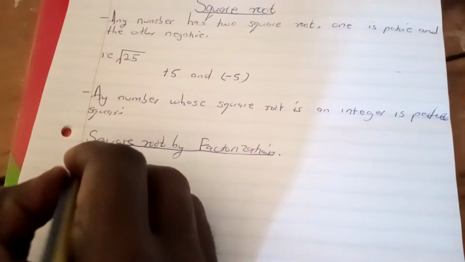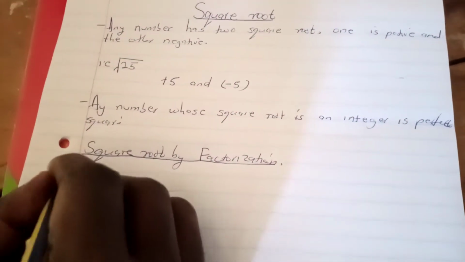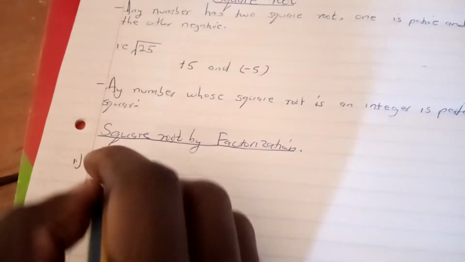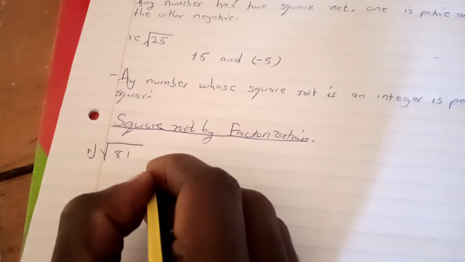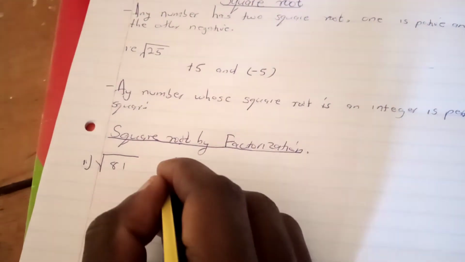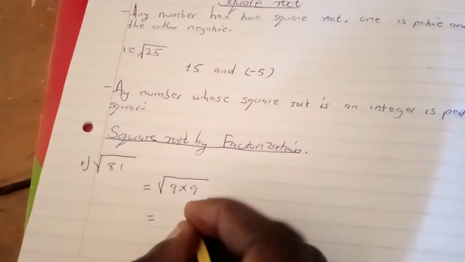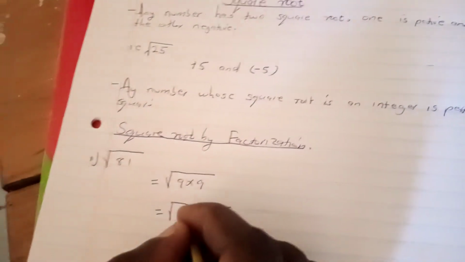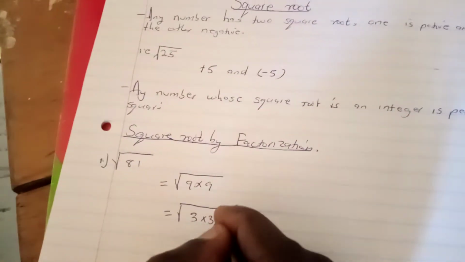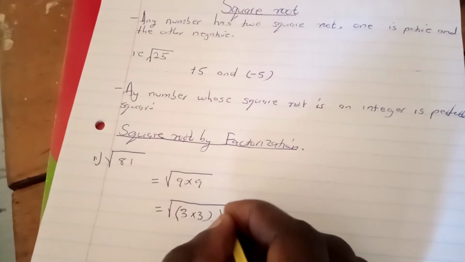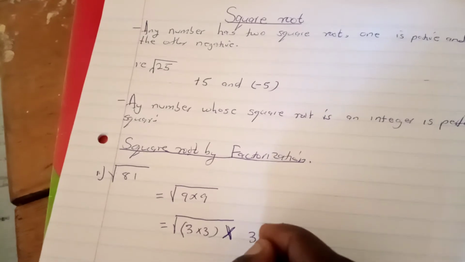Let's have this as our first example: the square root of 81 by factorization. This will be 9 times 9, which we can further break down to 3 by 3 times 3 by 3.